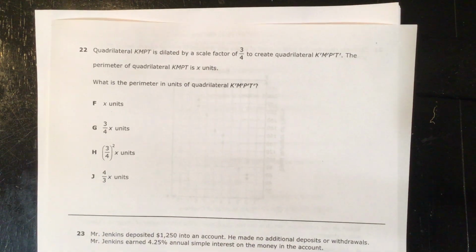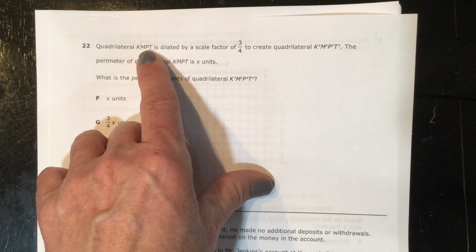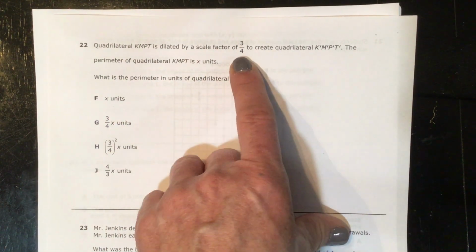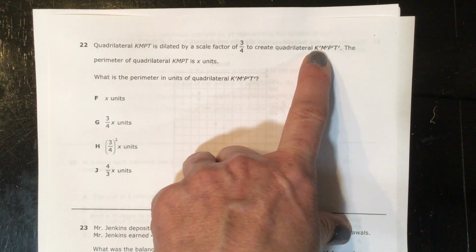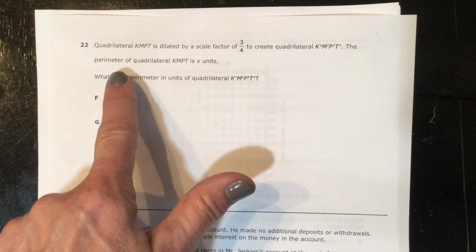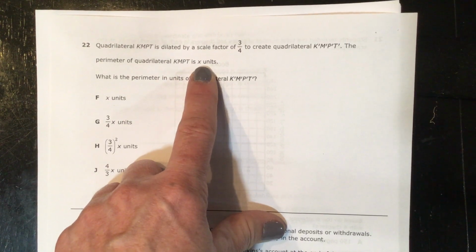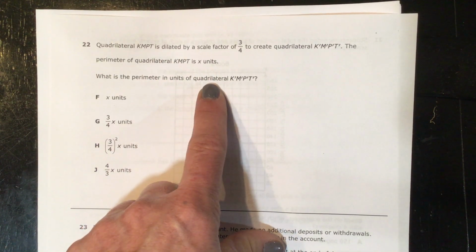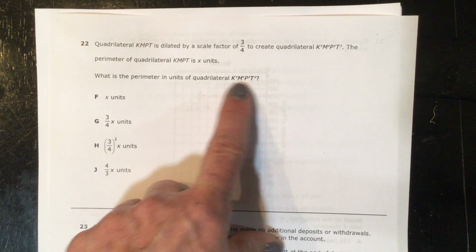Question 22. Quadrilateral KMPT is dilated by a scale factor of 3/4 to create quadrilateral K prime, M prime, P prime, T prime. The perimeter of quadrilateral KMPT is x units. What is the perimeter in units of quadrilateral K prime, M prime, P prime, T prime?